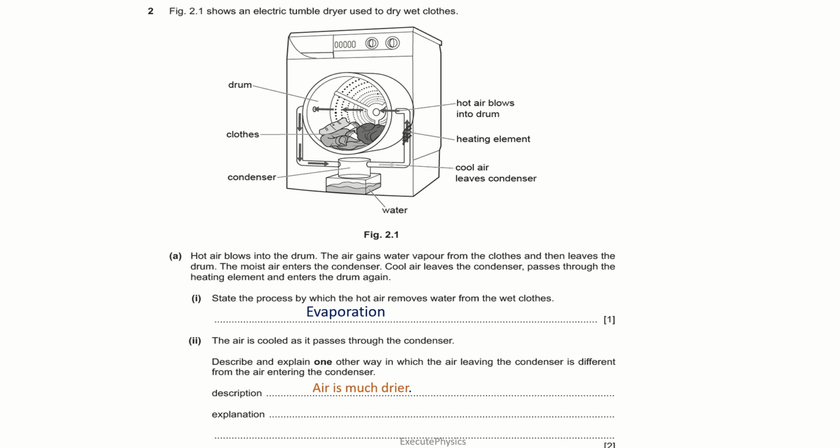The air leaving the condenser is much drier, because in the condenser the water vapor is condensed back into its liquid state. That is what is seen over here. So the moist air changes its state, the water vapor is condensed back into water, and what leaves is dry air. That dry air is again moved through the heating element. It's a 2-mark question, so it has to be 2 statements clearly mentioned.